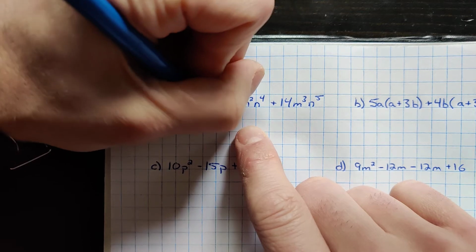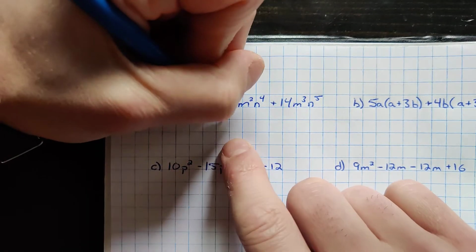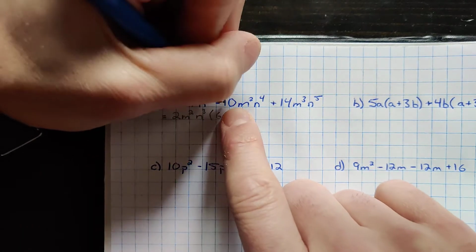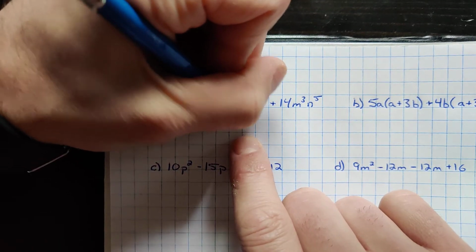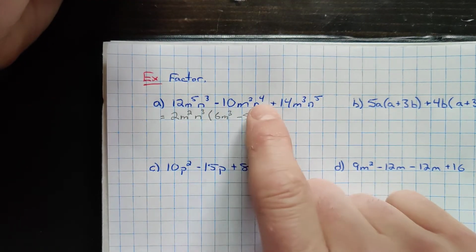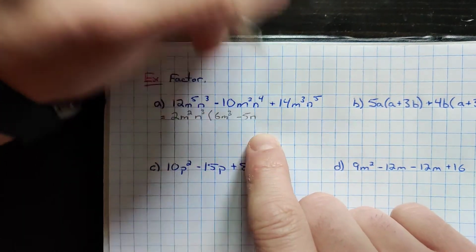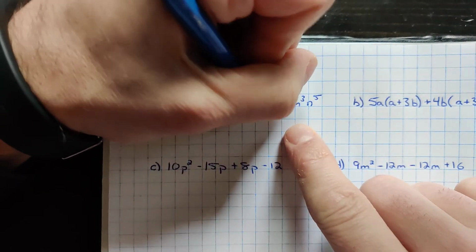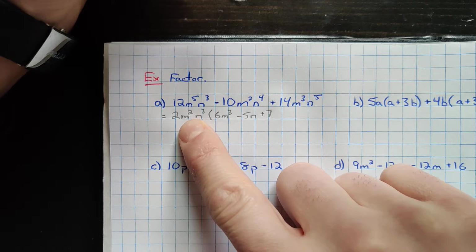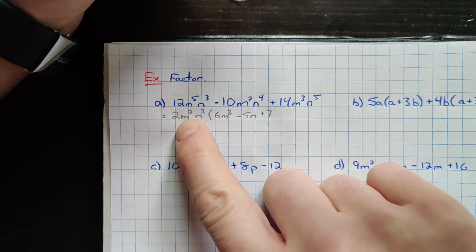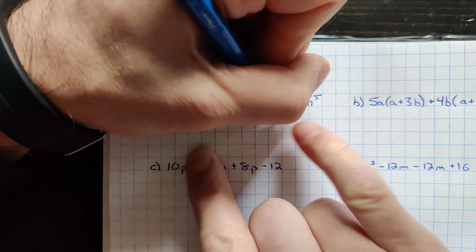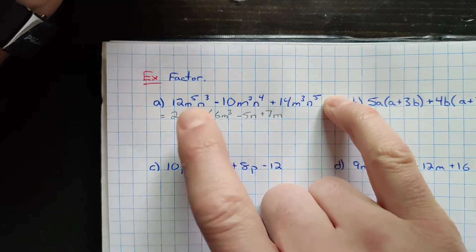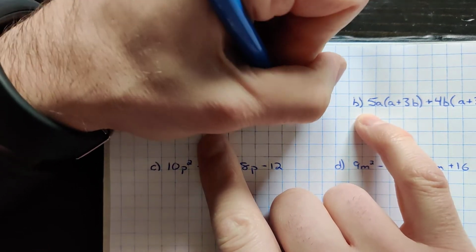Numbers divide by numbers. 6, m to the 3, n's are gone. Negative 10 divided by 2 is going to be negative 5. The m squareds are going to cancel, and the n is just going to be left with 1, 4 minus 3. Finally, we have 14 divided by 2, that's 7. M cubed divided by m squared, going to leave me with 3 minus 2, or just 1m. And n to the 5 divided by n to the 3, 5 minus 3 is going to give me n squared.